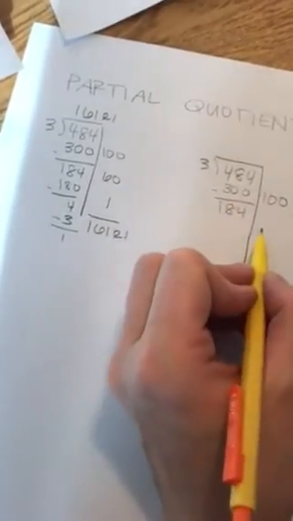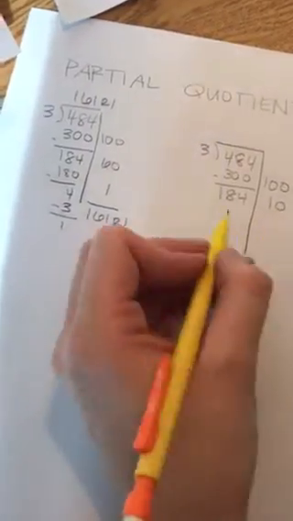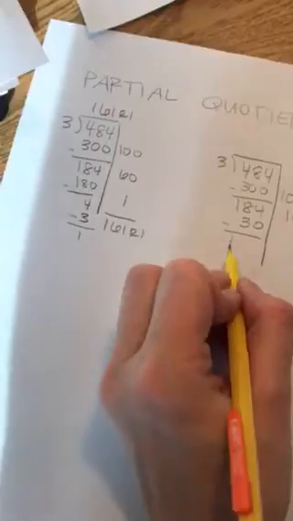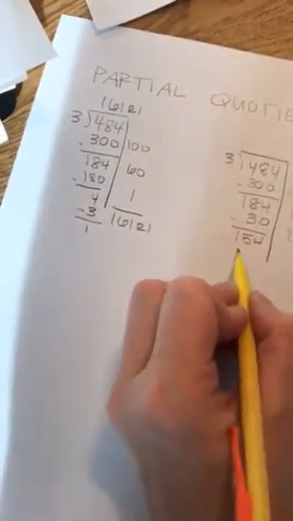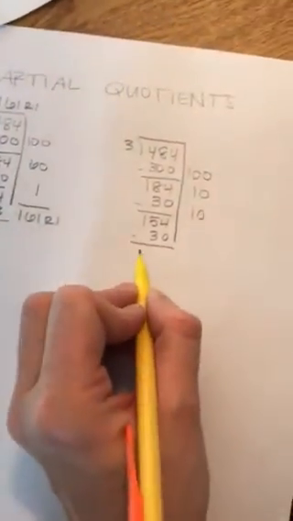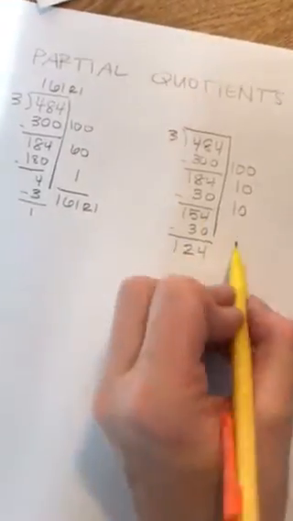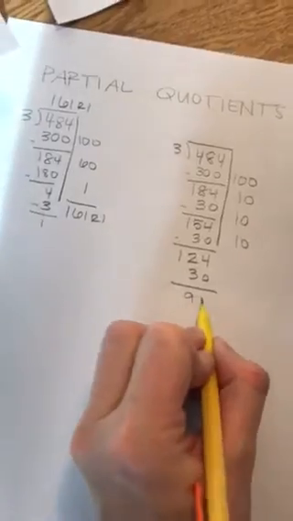So a lot of times kids are really comfortable with those powers of 10, so kids will choose to start off with 10 here. And then they'll say 10 times 3 is 30, and they'll get 154. And they might do another 10, 30. And a lot of times you'll get students who just continue with groups of 10 until they get down to where they need to be.